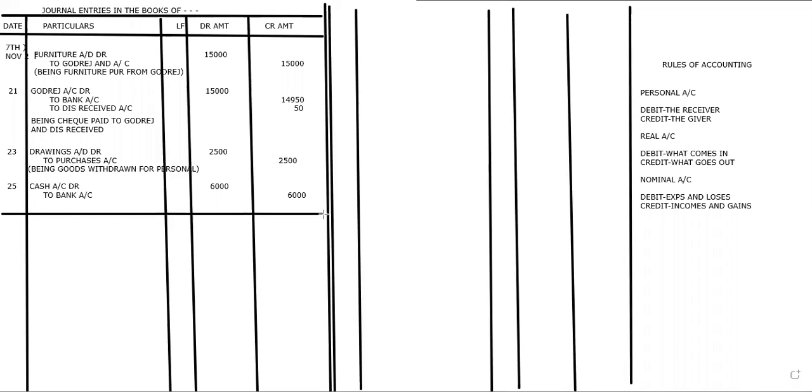Now please move on to the 9th problem. Yeah, 9th solution. Pramod commenced business is a known transaction for you. Cash deposited into Corporation Bank is also the same thing. It's just Corporation Bank, he said. You just write bank to cash, no problem. Goods purchased for cash, purchases to cash. Goods sold to Gopi for cash, he said. So in that case Gopi is not needed. So simply cash account debit to sales.